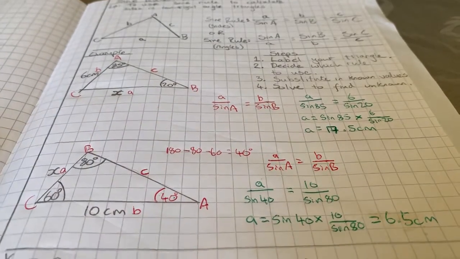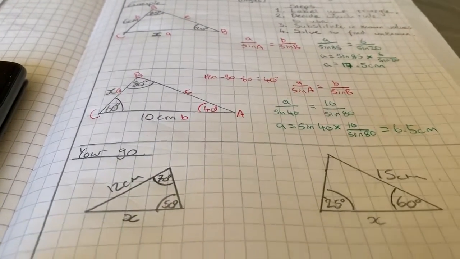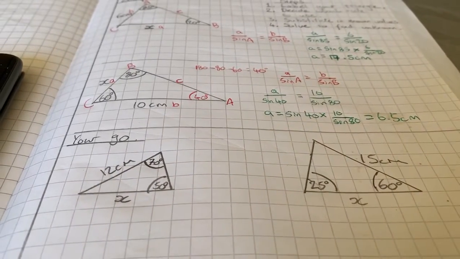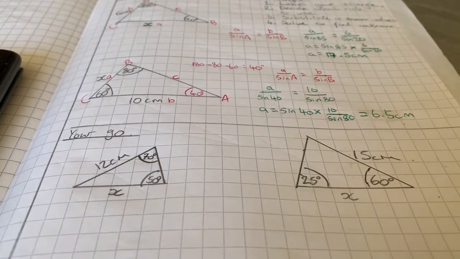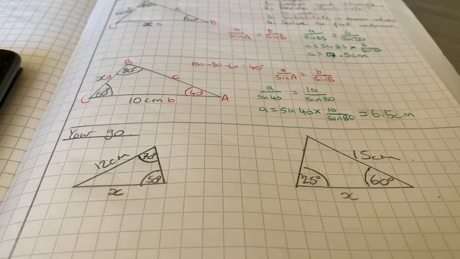Now I've got a couple for you down here to give a go. One's like the first example, one's like the second. Pause it, give it a go, and then I'll go over those answers for you quickly.